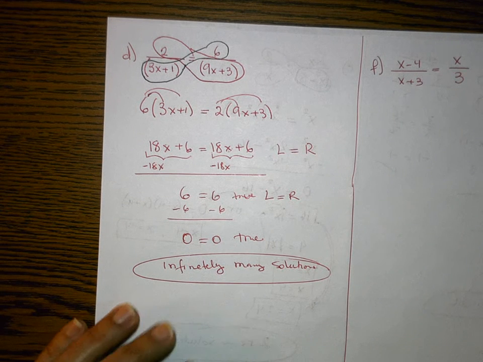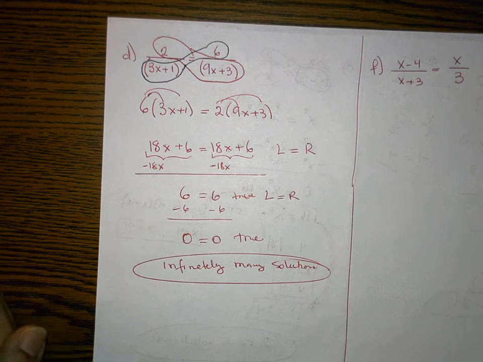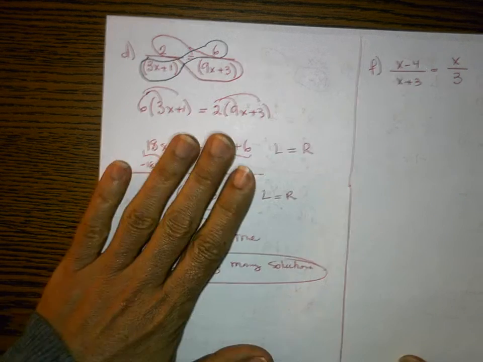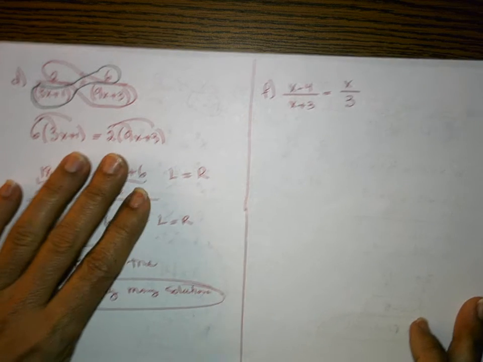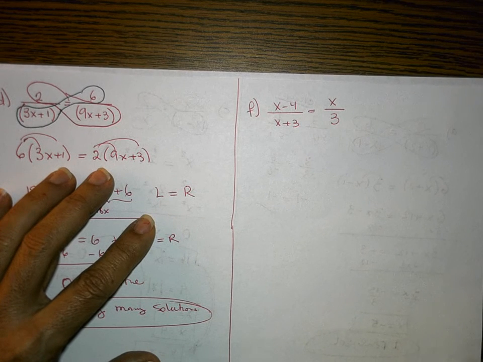All right. So you saw when we get one solution. We saw when we get two solutions. We saw the case when we get infinitely many solutions. Now let's take a look at one more example. What happens here? Am I going to get one solution, two solutions, infinitely many? What are we going to get?